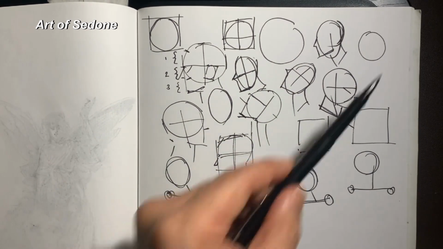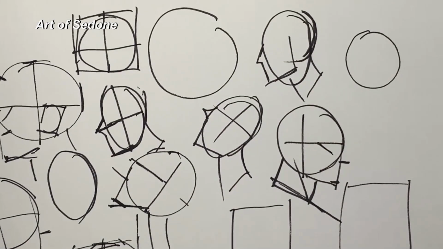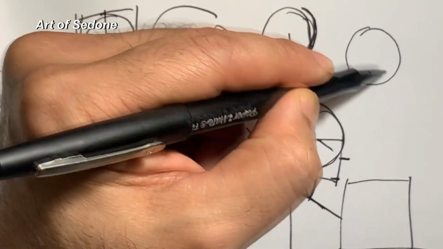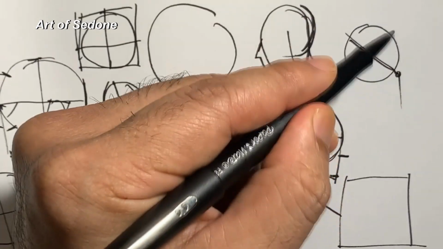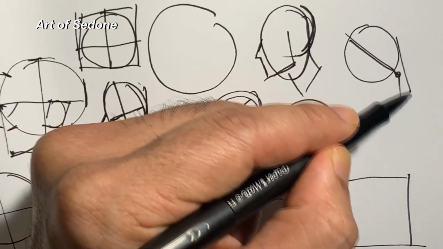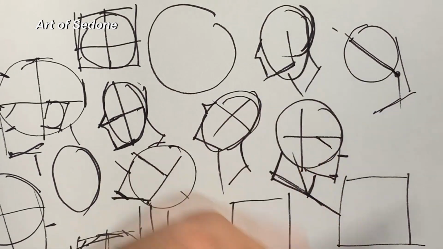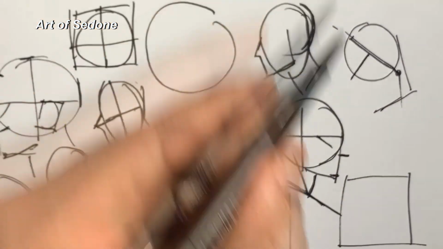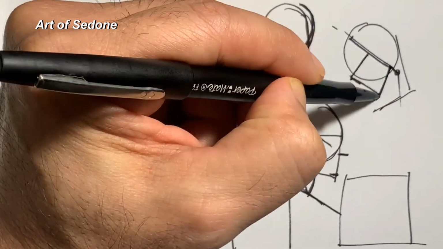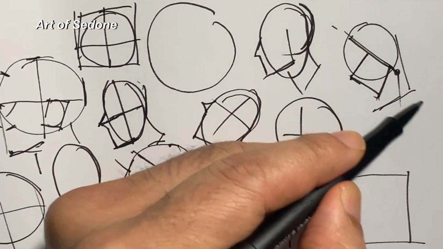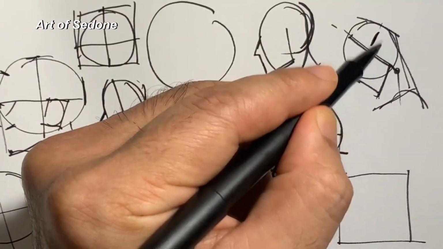But let's think about what's going on. Let me zoom in here. So this determines this. So that's the head turning or tilting, and then the brow right here, and then the chin goes right here, and that's how you can get the head to tilt, and the ear is going to be around here.